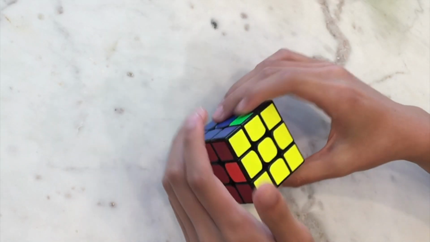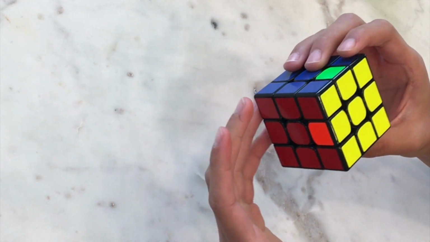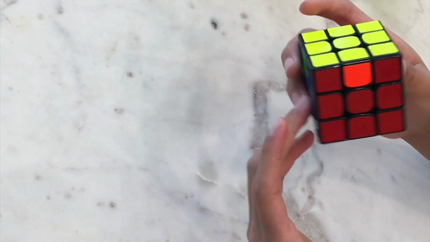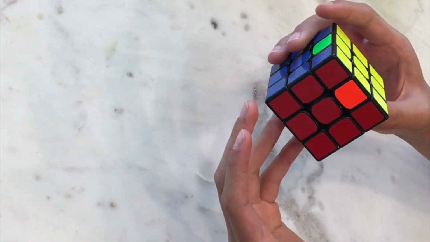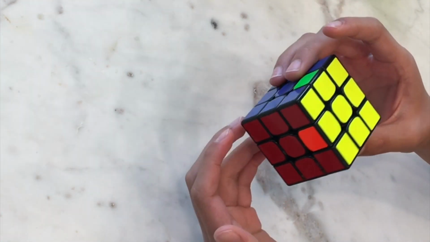So full PLL is 21 algorithms. We don't expect everyone to immediately know it, although we think everyone eventually should know all 21. The beginner's way to do it is fairly simple. It calls on just a few algorithms, the corner switching algos and the edge switching algos.